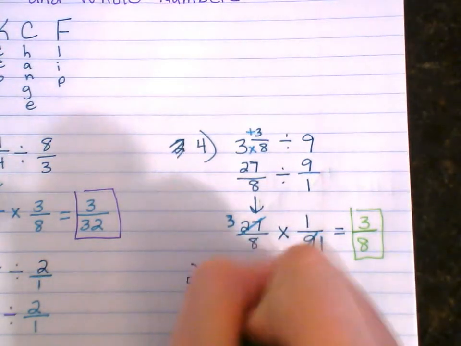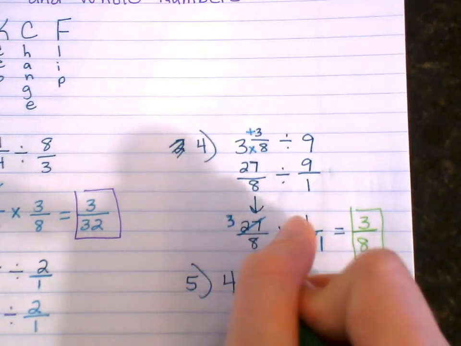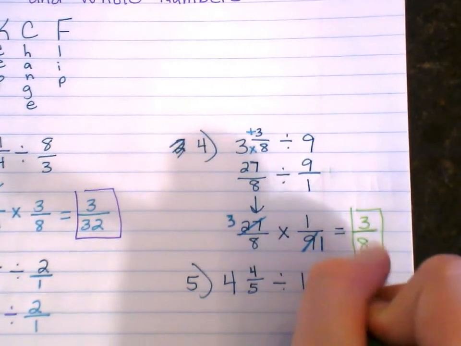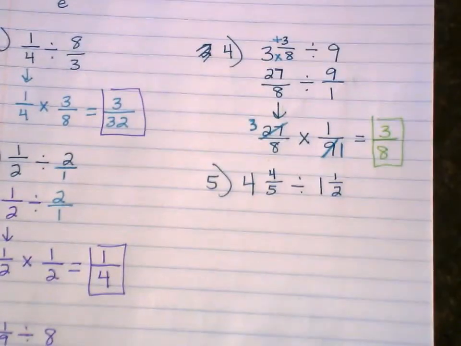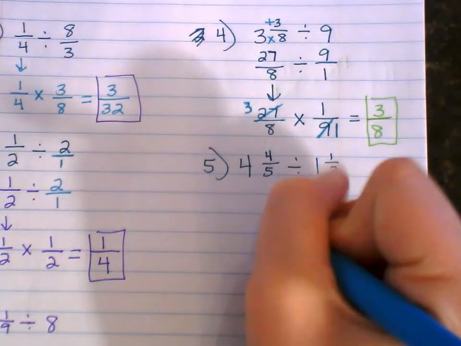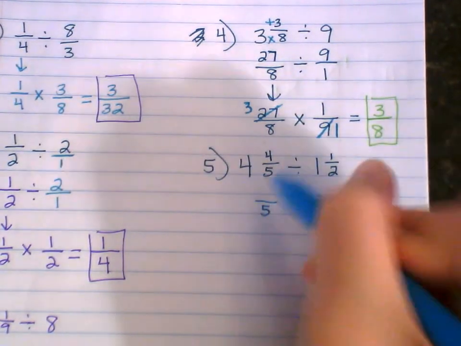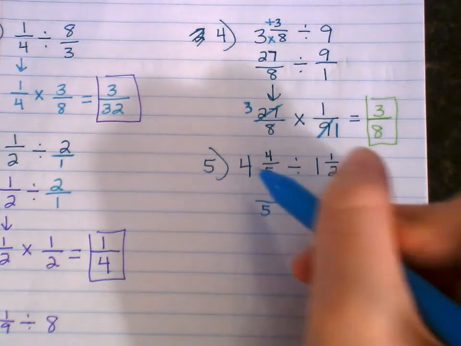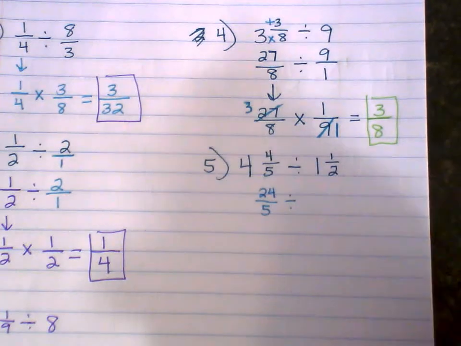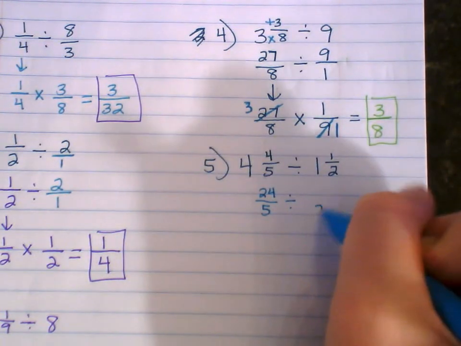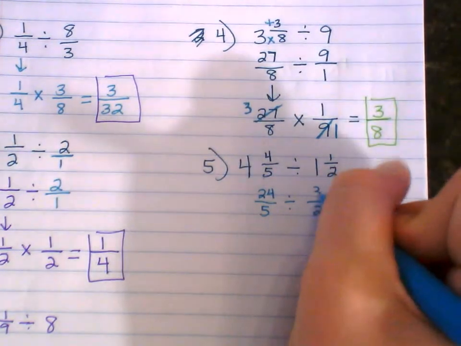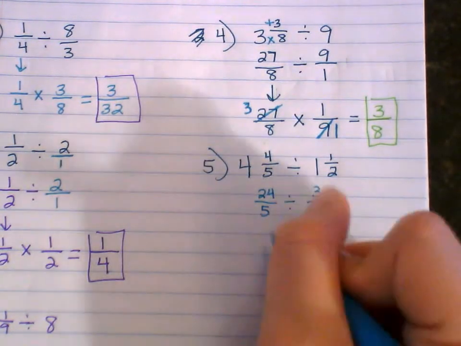Okay, so the last one, try it on your own. 4 and 4/5 divided by 1 1/2. Don't forget to change them to improper fractions first. So keep the denominator. 5 times 4 is 20, plus 4 more, so 24/5 divided by, keep the denominator of 2, so 2 times 1 is 2, plus 1 more is 3. Okay, so now I can keep change flip.